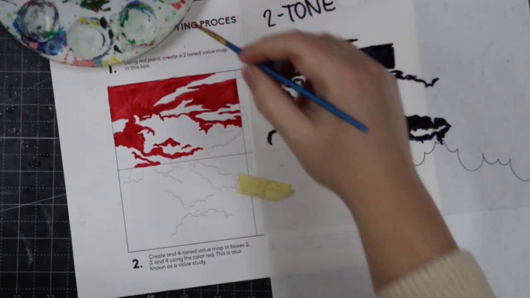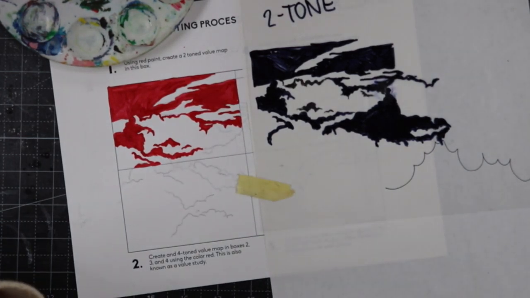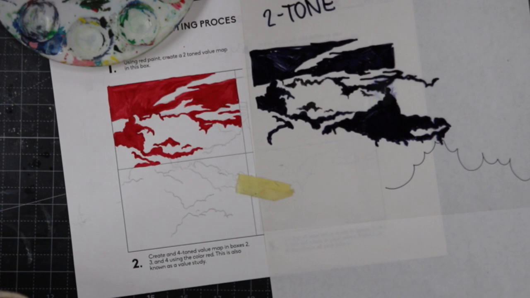Sometimes if I keep dipping my paintbrush a lot, even though I'm using the same color, it's nice to wash the paintbrush off so that my tip remains really pointy.